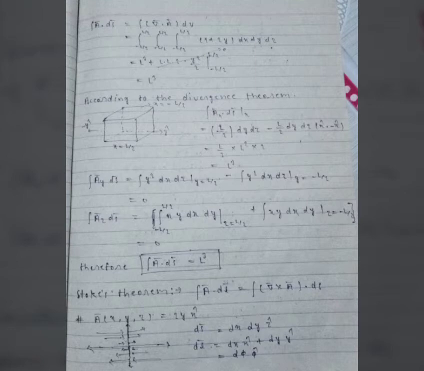Next, I am going to take an example from Stoke's theorem. A very simple example. Remember, what did Stoke's theorem say? It said that the integral of the vector field A dot dl around a closed path is going to be the integral of curl of A dot ds.